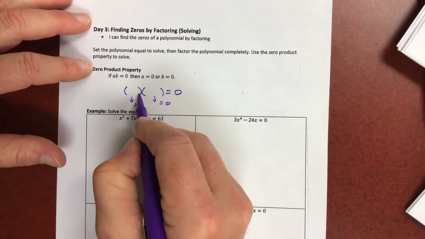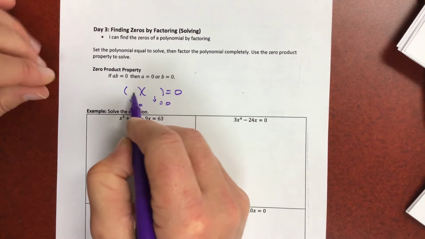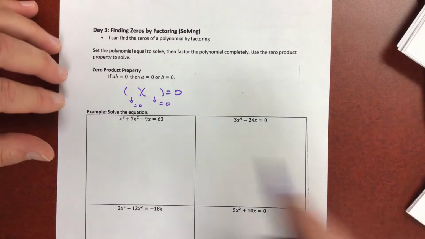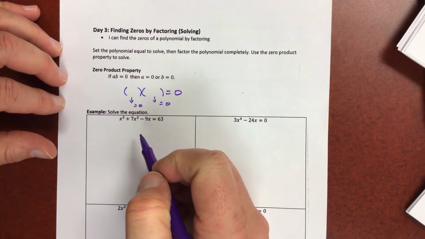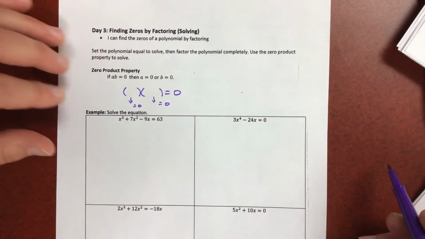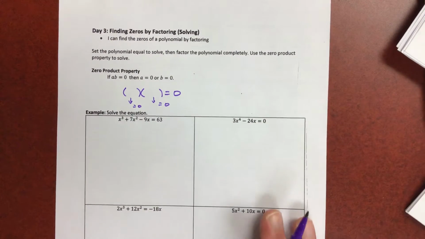And whatever this is, it could be a greatest common factor. It could be two factors if we've got a trinomial or a perfect square or a difference of squares that we can factor out two things, right? It could be three things, however many things it is. So let's take a look at some examples here.